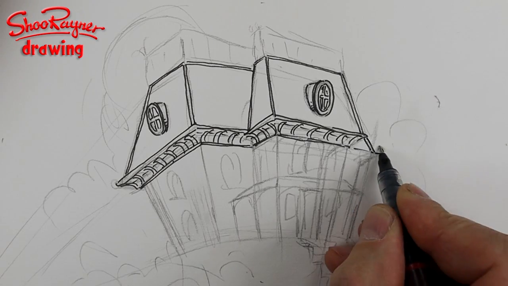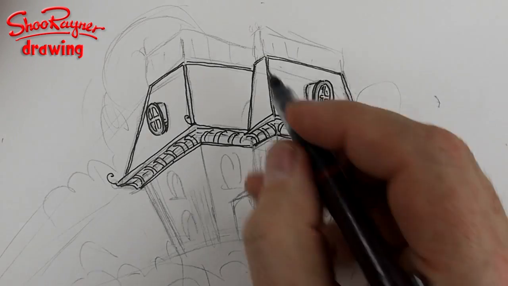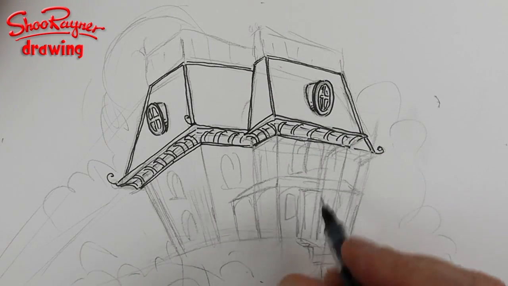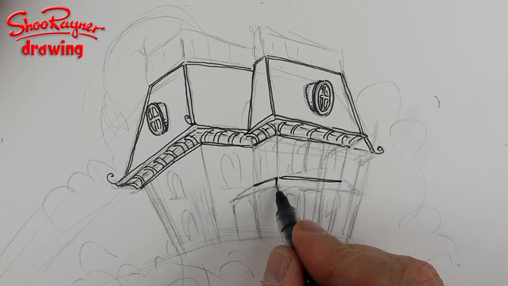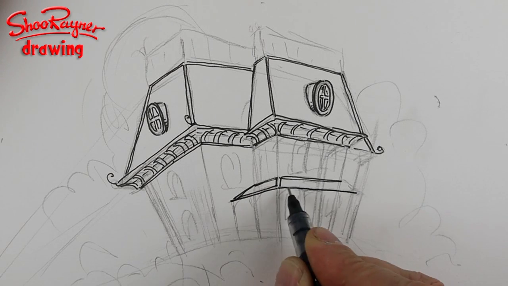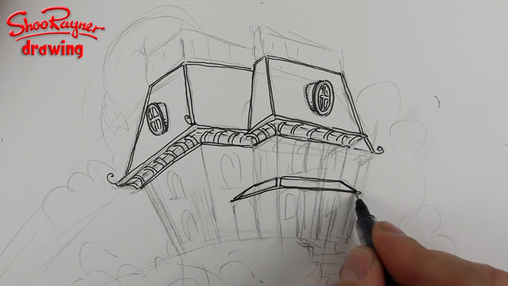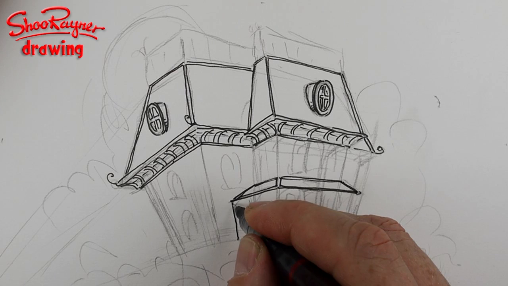So that's the back part of it. I'm just going to put these little curls on there. Those are the lightning conductor bits. And then I'm going to put the porch in next, and we'll have a gutter, so everything has this double line really, because it's a wooden house, and that's just the way these things are constructed.